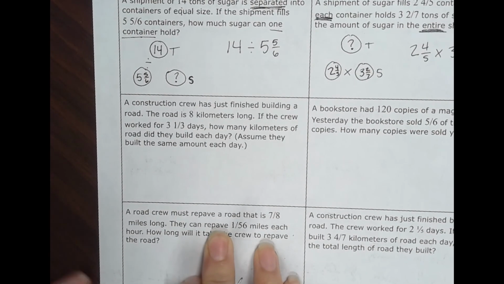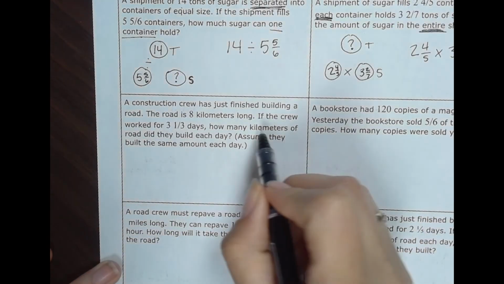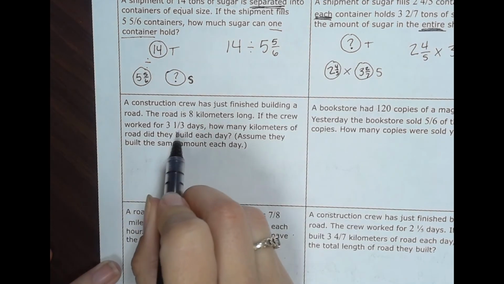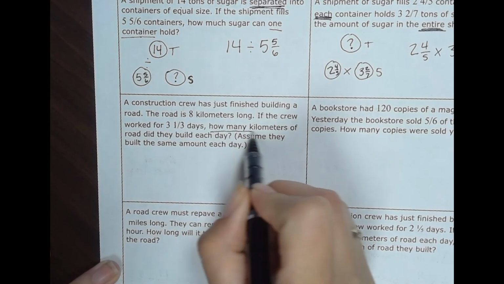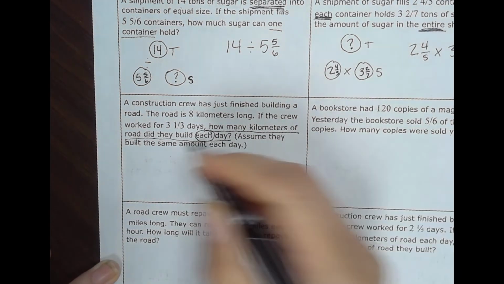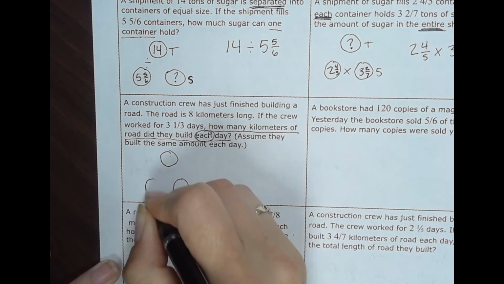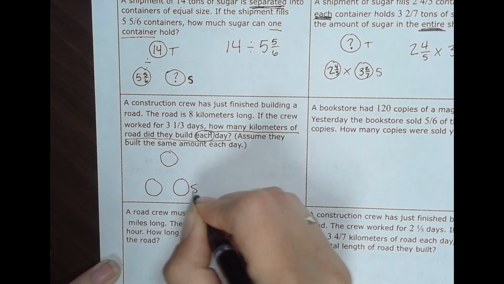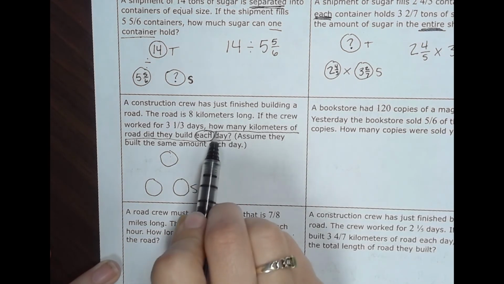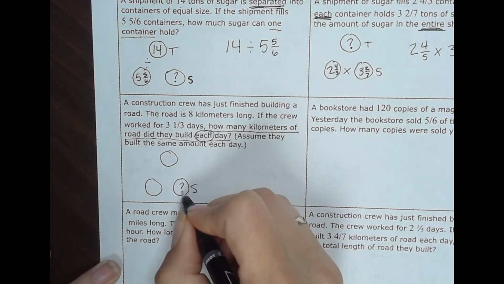Okay, a construction crew has just finished building a road. The road is 8 kilometers long. If the crew works for 3 1/3 days, how many kilometers of road did they build each day? Okay, there's a clue word, each. That signifies the size of each group. Now, what do we know about the size of each group? We want to find it. How many kilometers each day? So that's the thing I don't know.